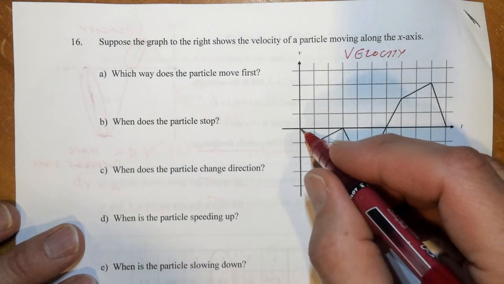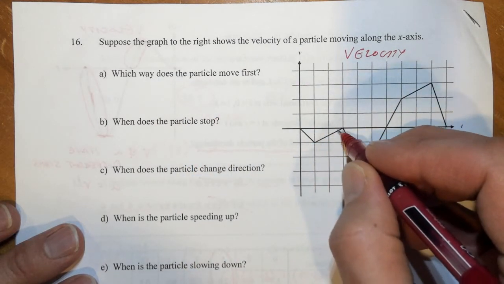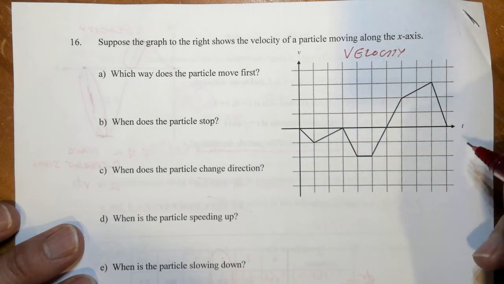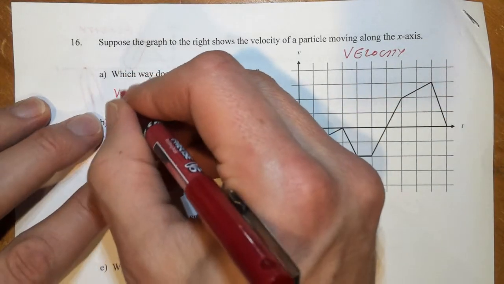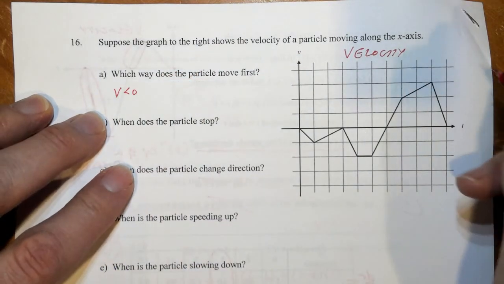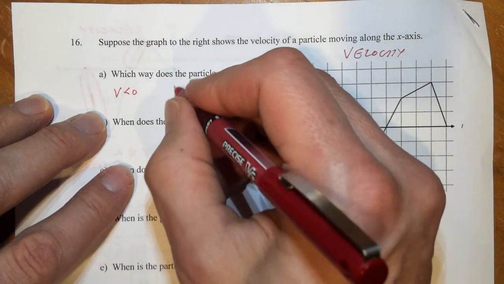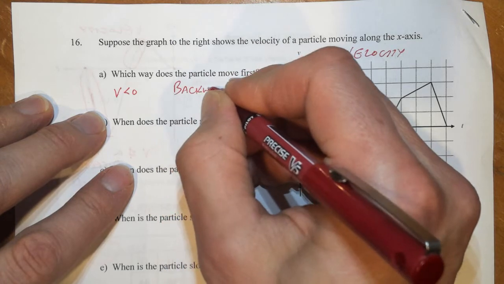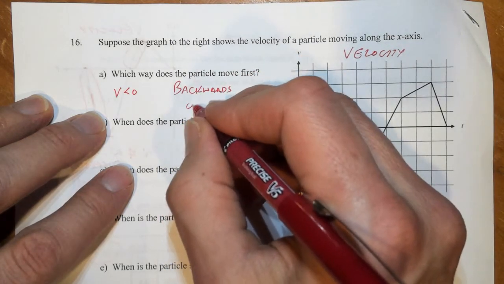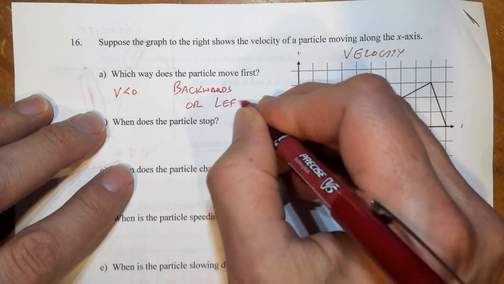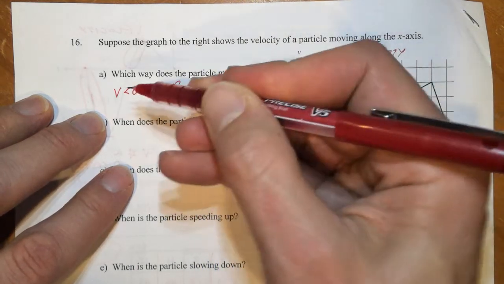Well, immediately we see that the velocity function is below the horizontal axis, which means that velocity is negative. All right, and if the velocity is negative, then that means that we're moving backwards, or because we're on the x-axis, we can say it's moving to the left. All right, it's heading in that direction.